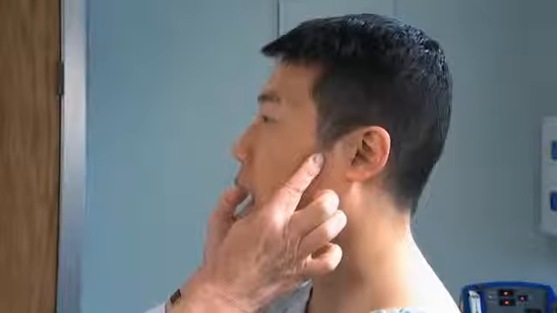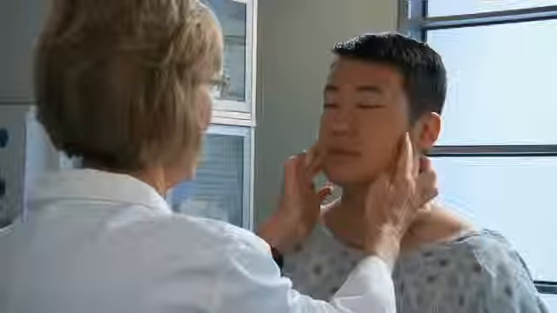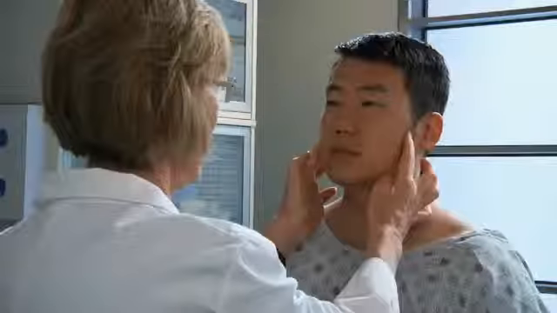Check for a smooth range of motion. Feel for swelling and note any tenderness or crepitus. Palpate the muscles of mastication, the temporal muscles, the pterygoid muscles, and the masseters. Ask the patient to demonstrate protrusion and retraction by jutting the mandible forward, and lateral and side-to-side motion.